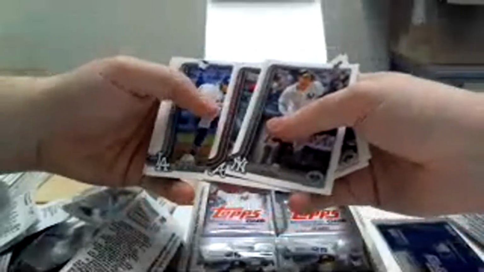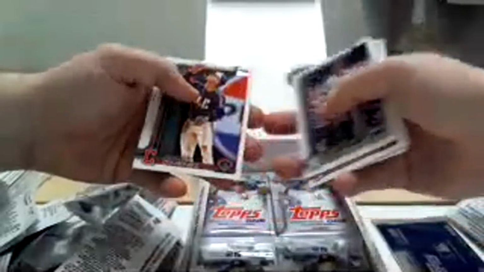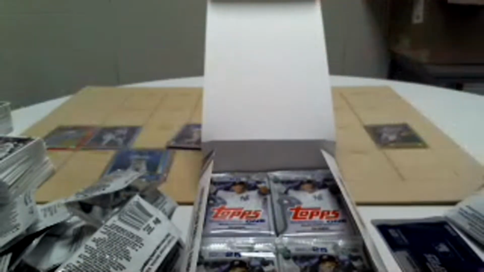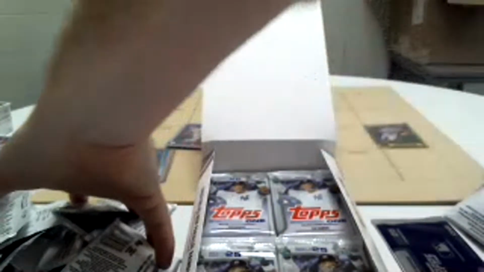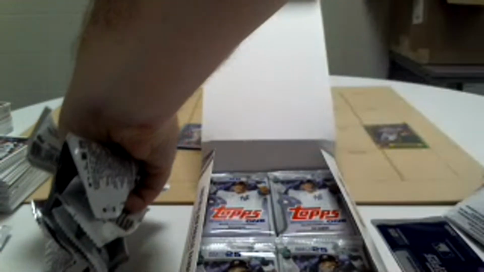Vaughn, Judge, Alvarez, Glasnow, Palacios, Shapiro, Rice, Jimenez, Hashon Kim, Wyatt Langford, and Mike Trout. Okay. Not much there. Let me get rid of this, the garbage here.